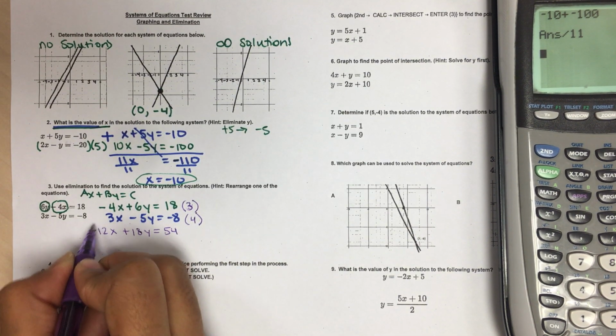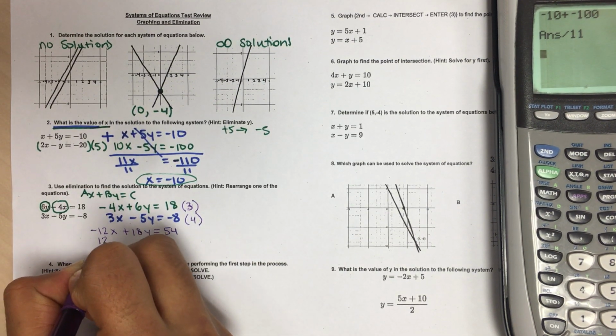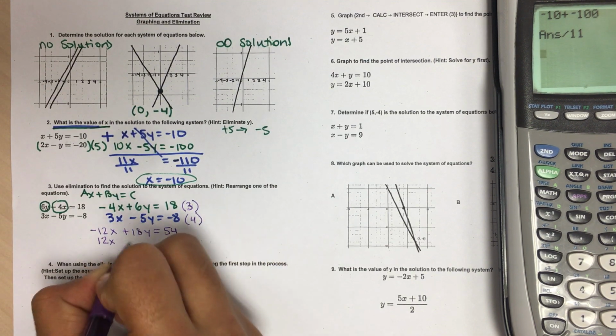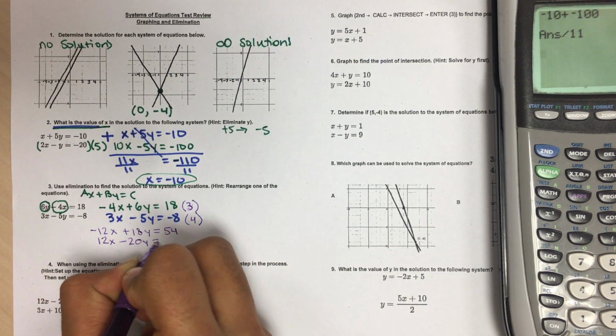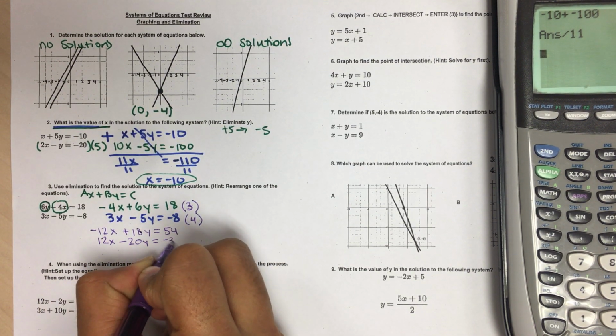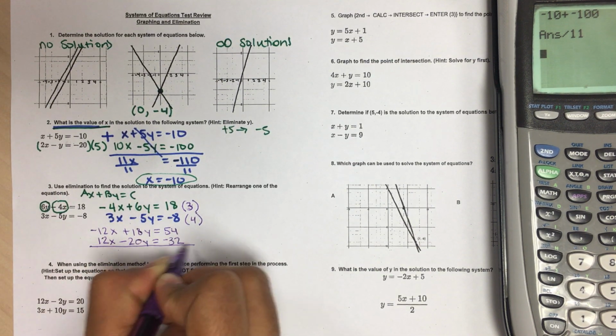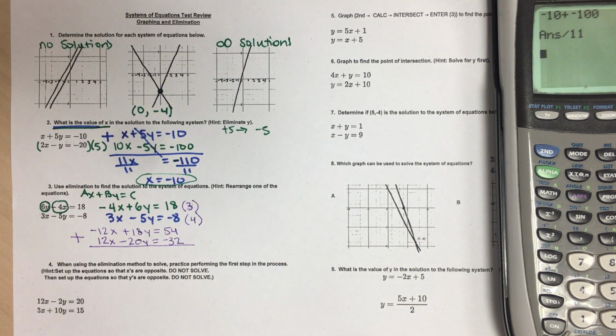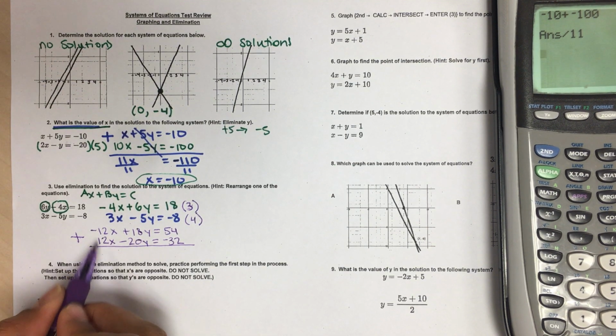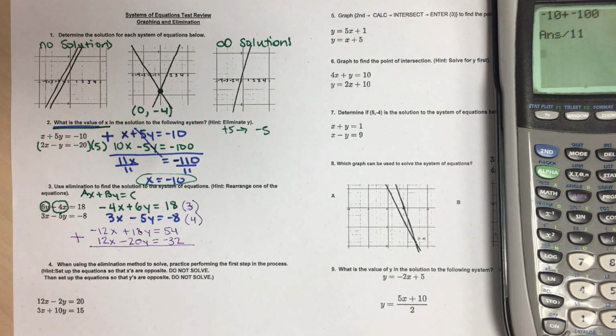Now for the bottom equation. 4 times 3x, 4 times negative 5, and 4 times negative 8. There we go. Now we add as usual because we have opposite signs on the coefficients, okay? So negative 12 and positive 12, what happens there?